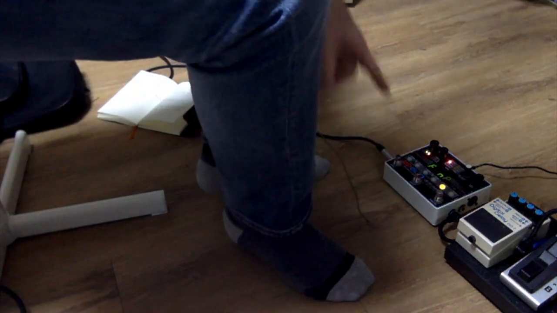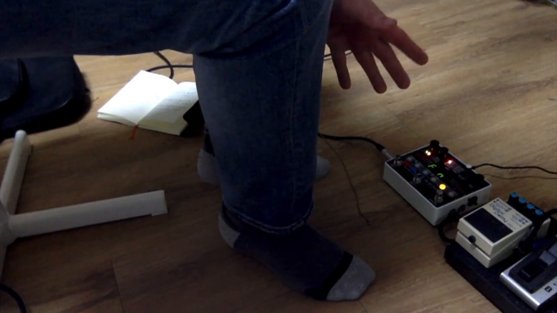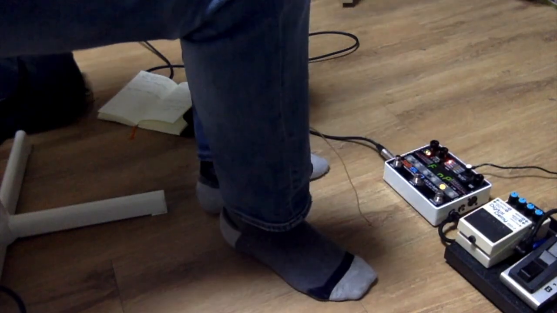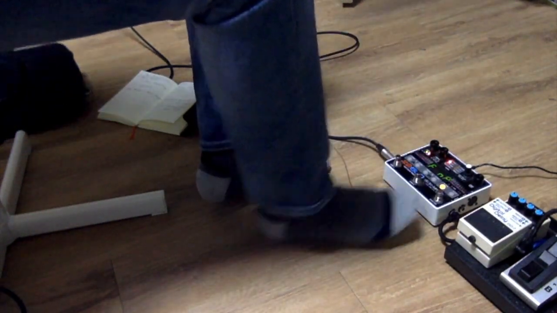So I just erased loop B. Let's try it again, and we'll do some kind of irregular section on part B. So let me see here.